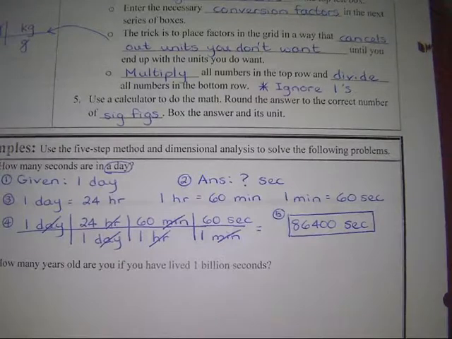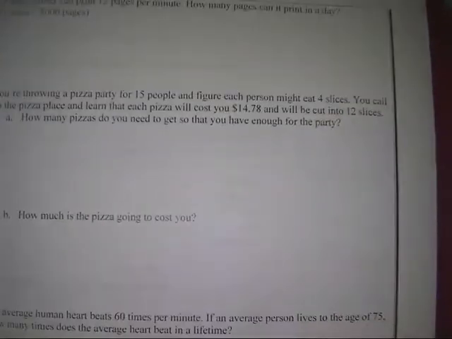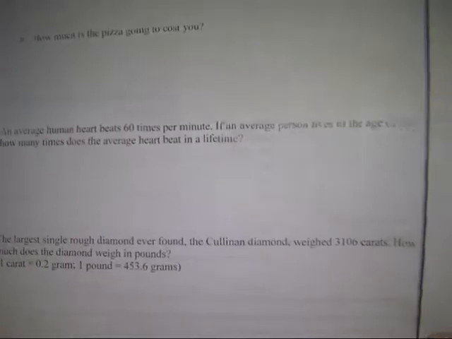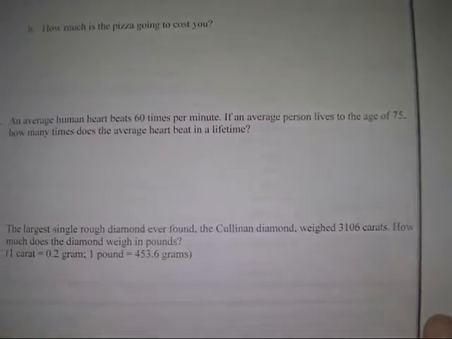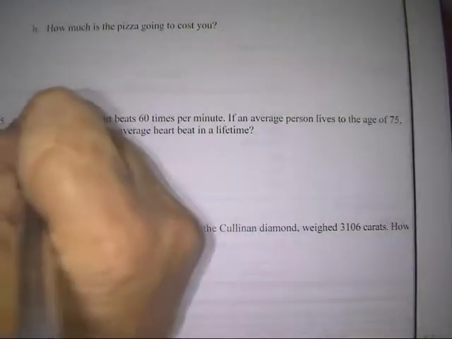Alright, let's move on to the next page. Let's look at what would be an interesting example. I think that number 5 looks pretty interesting. An average human heart beats 60 times a minute. If an average person lives to the age of 75, how many times does the average heart beat in a lifetime? Okay, so let's see what I know.